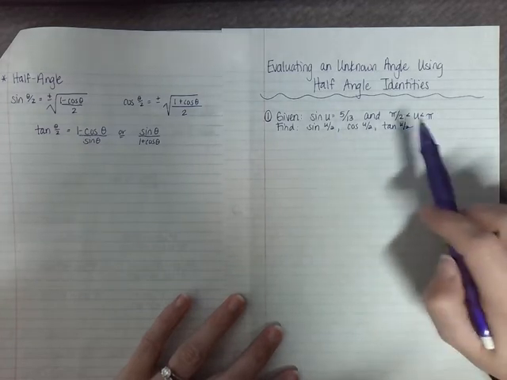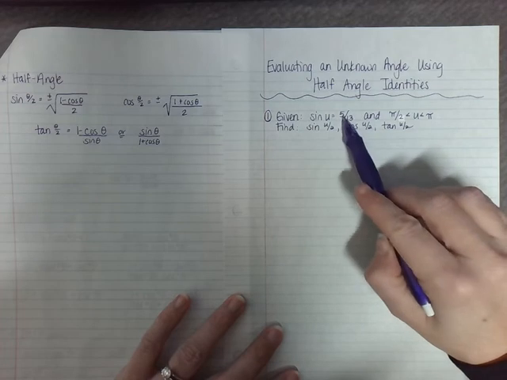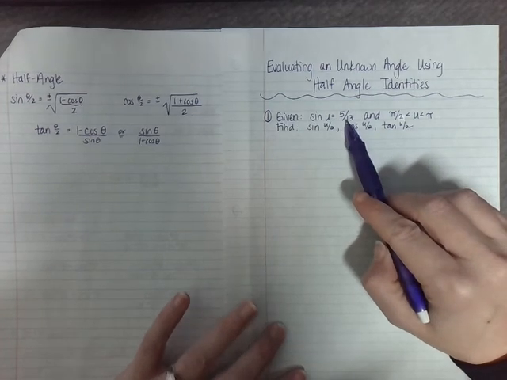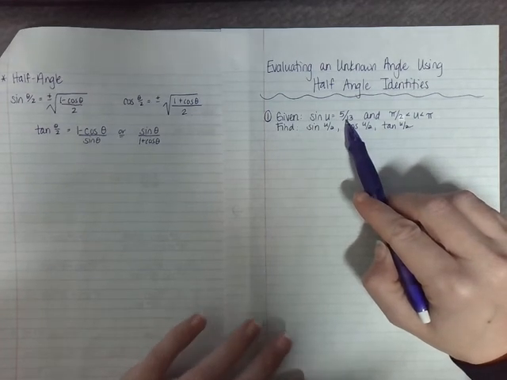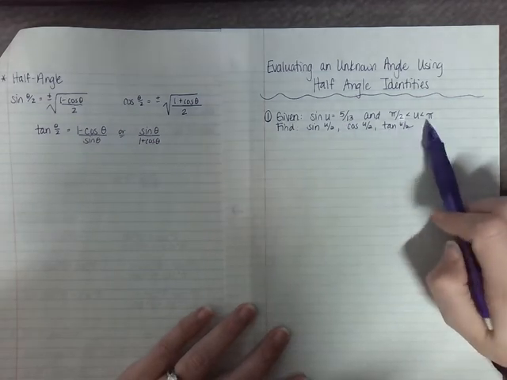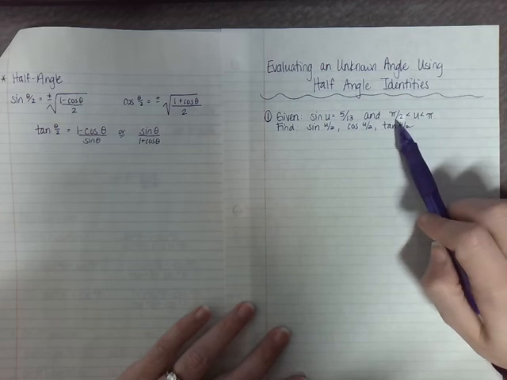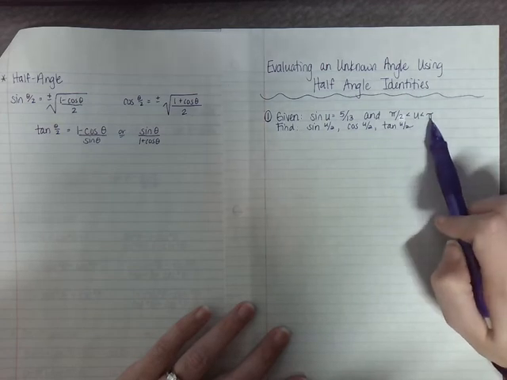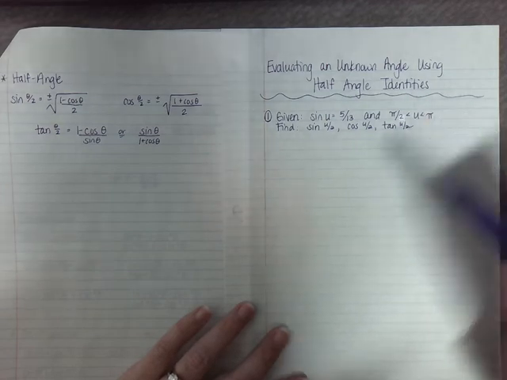Okay, so first of all, the sine is positive. Sine is always positive in quadrants 1 and 2 because it's the y value. So we know we're in quadrant 1 or 2, but then this right here narrows it down for us. If we have to be between pi halves and pi, that means we're between 90 and 180. So we're in quadrant 2.